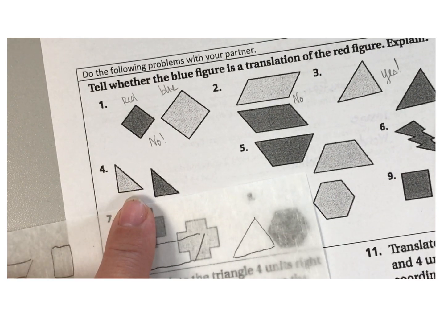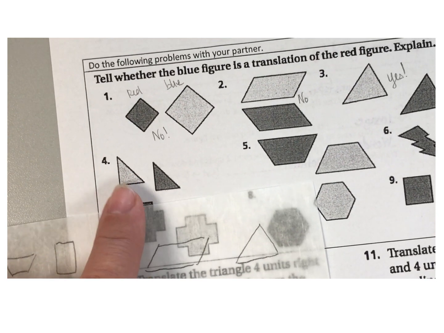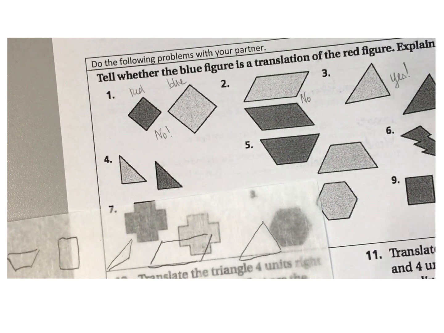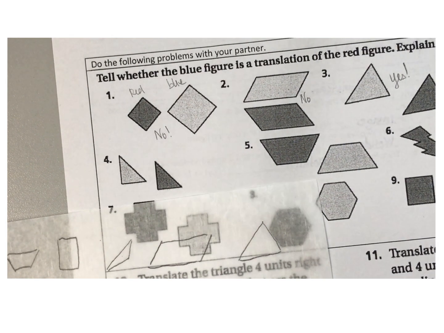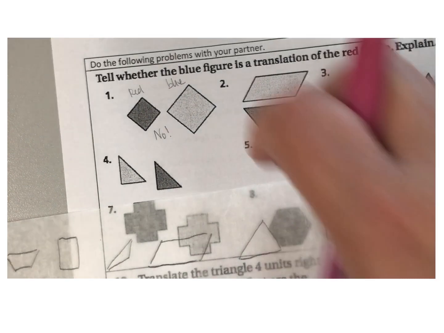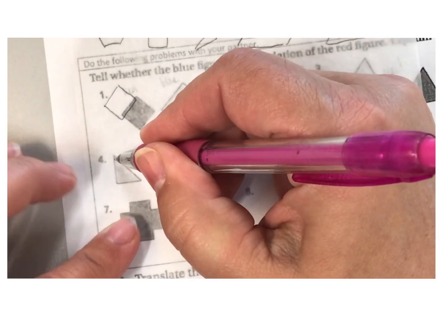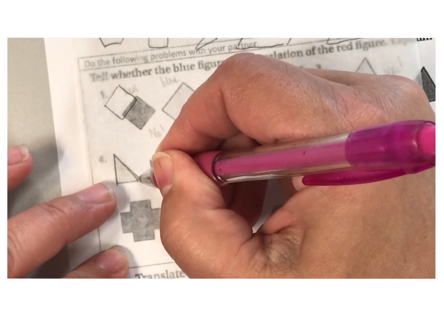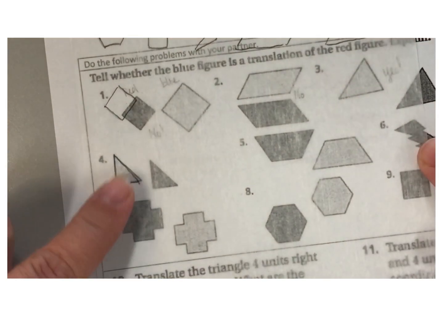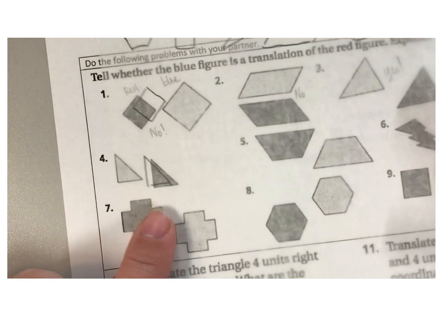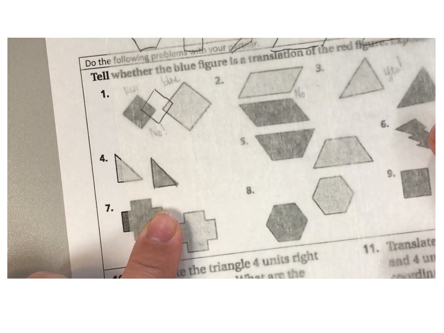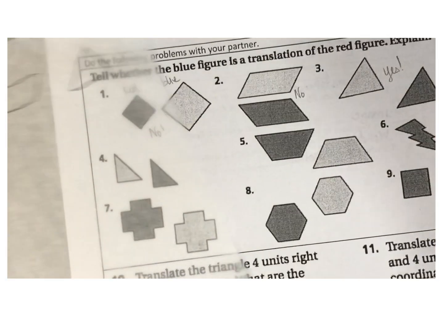What about number 4? Go ahead and try number 4 for a second. See if you can trace it. If you don't have any trace paper, you can just use a normal piece of paper, trace it, and then move it to see if that works. I have this one. Can I trace it to come over here? So let's trace it. Oh yeah, that is actually a translation. So number 4 is yes.